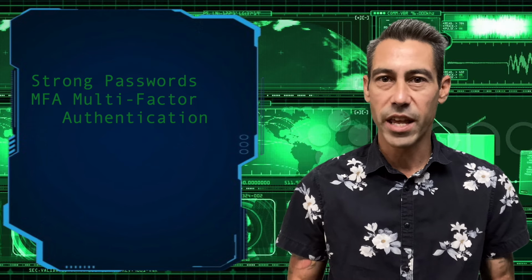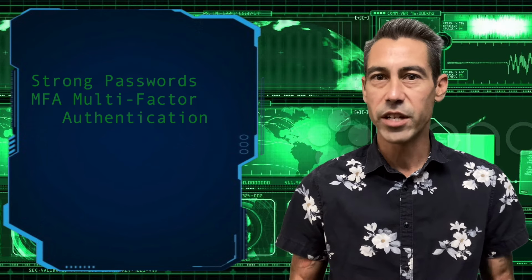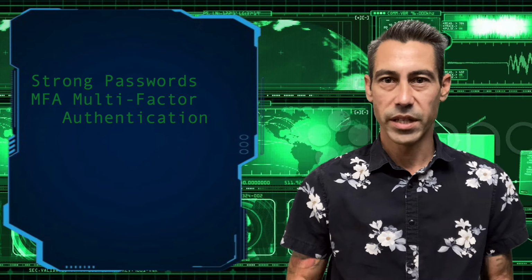Cybersecurity isn't just a concern for organizations. It's equally important for individuals to protect their personal information and digital assets. Here are some best practices you can adopt to improve your cybersecurity. Use strong passwords. Create complex passwords and use password managers. Add an extra layer of security with multi-factor authentication, which requires additional verification methods beyond just a password, such as a fingerprint scan or a code sent to your phone.